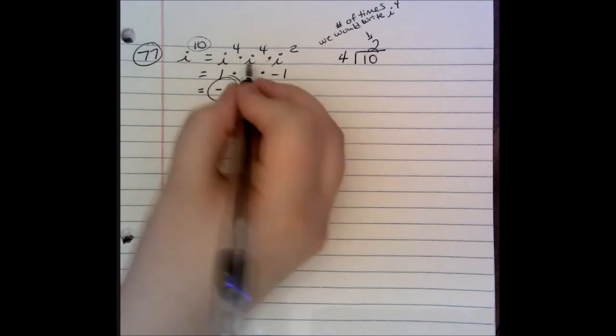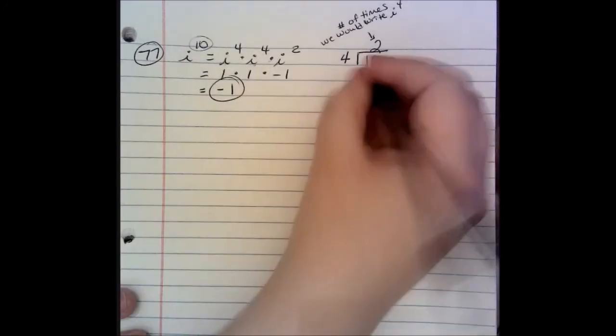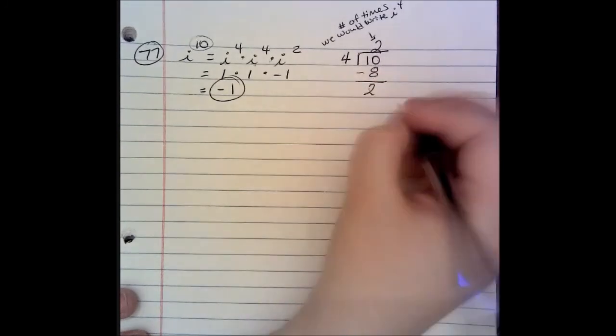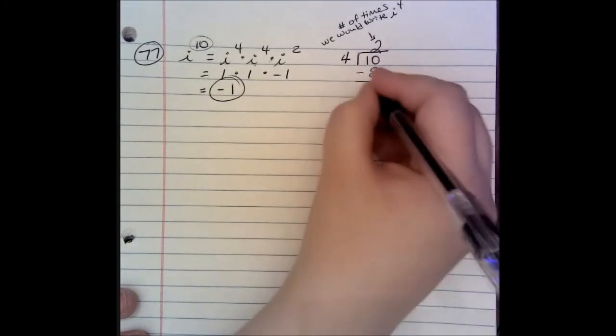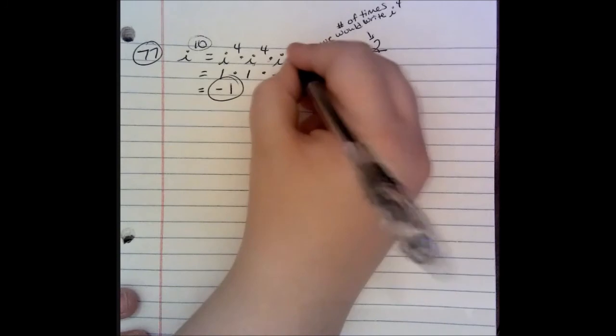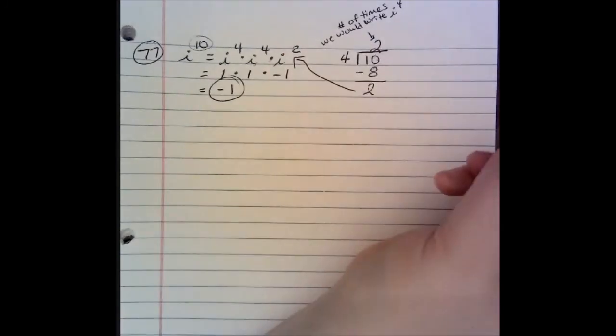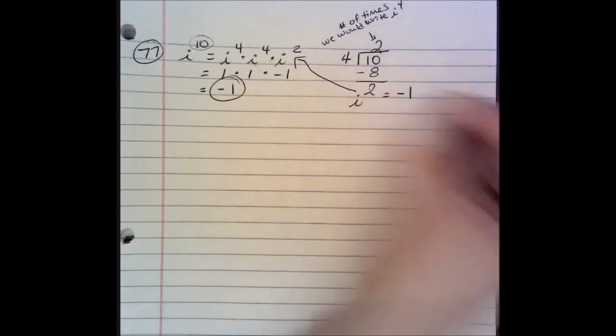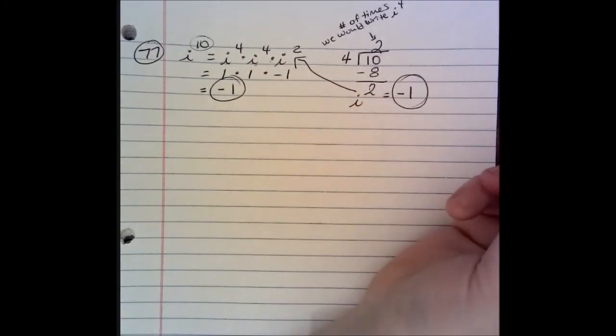So we wrote it 2 times. 4 times 2 is 8, and then we have a 2 left over. This 2 is going to represent that last number we would have written. So I squared gives us the answer of negative 1.